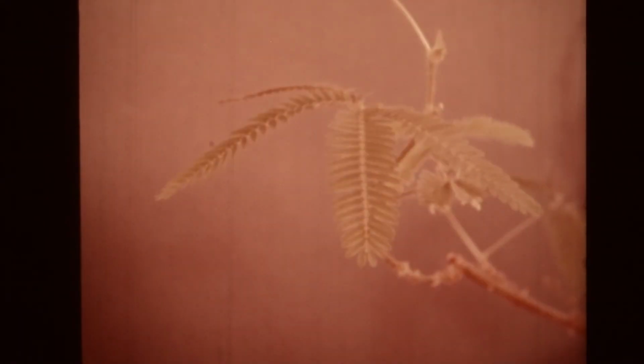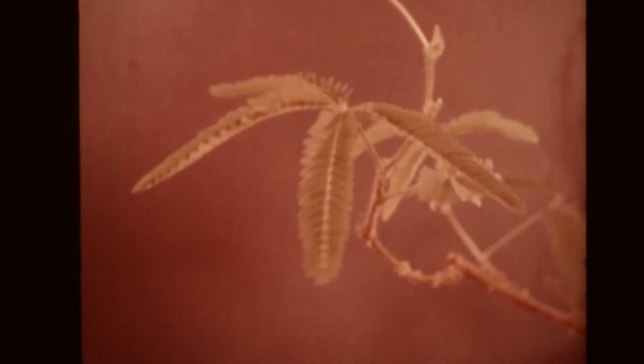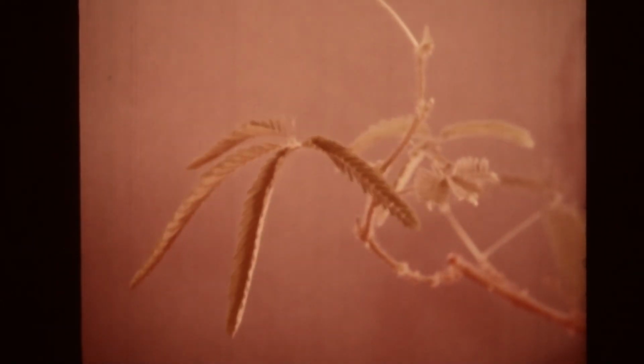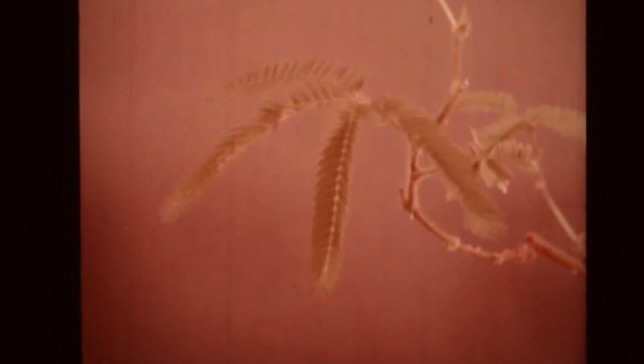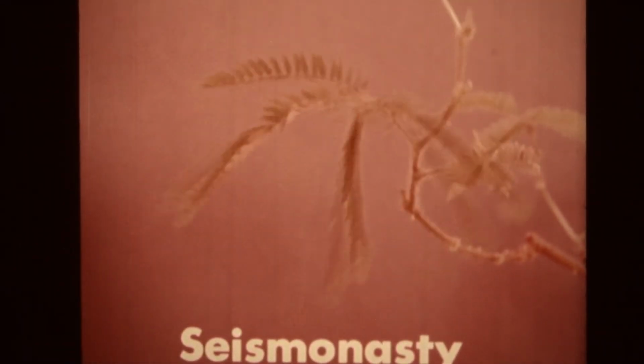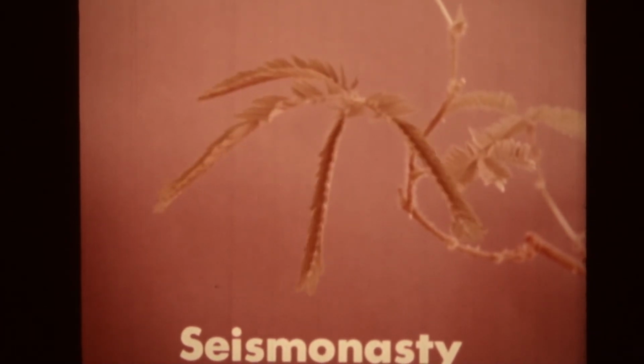We'll try another non-directional external stimulus. The stimulus in this case is shock, and it travels along the leaf stem or petiole. The nastic movement of the leaves is called seismonasty. Let's consider the nature of this movement.